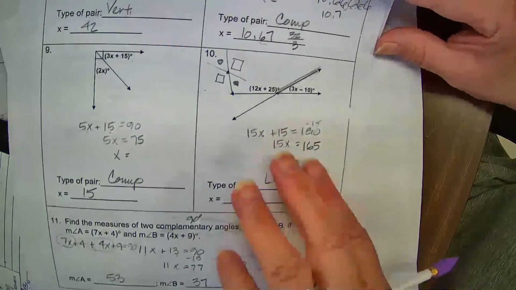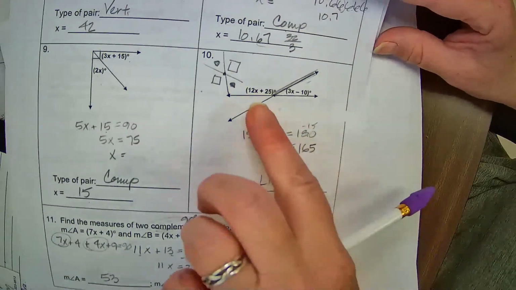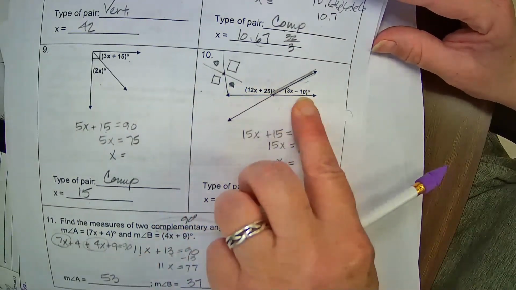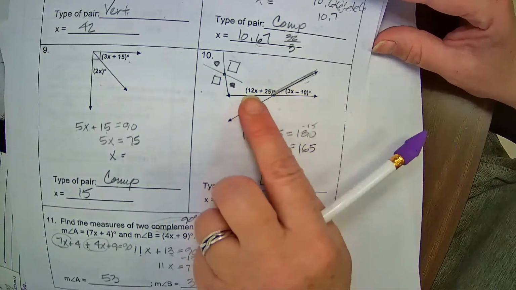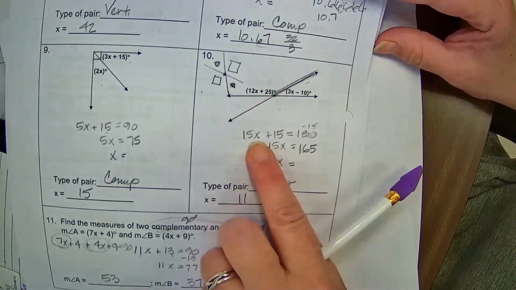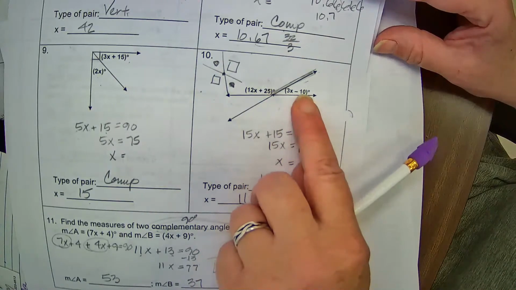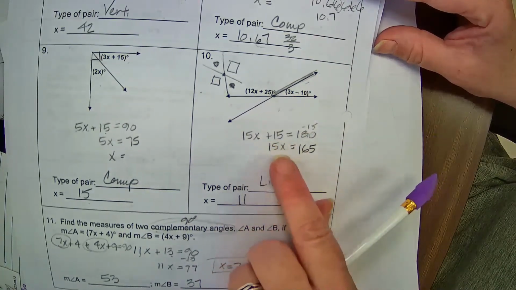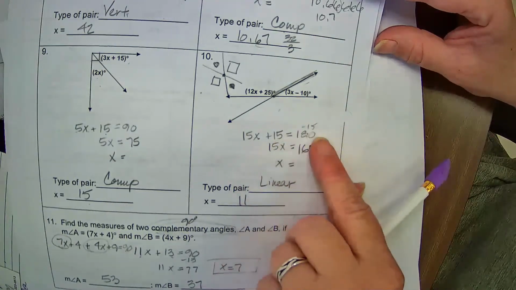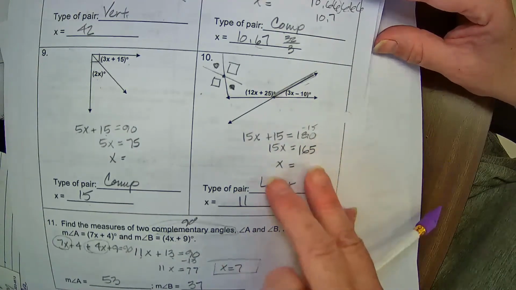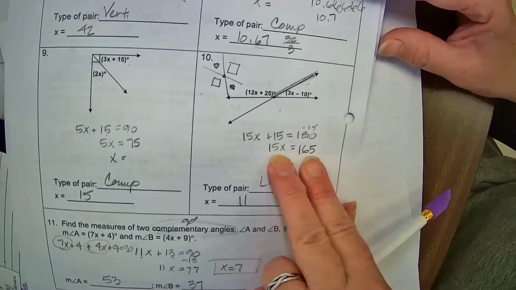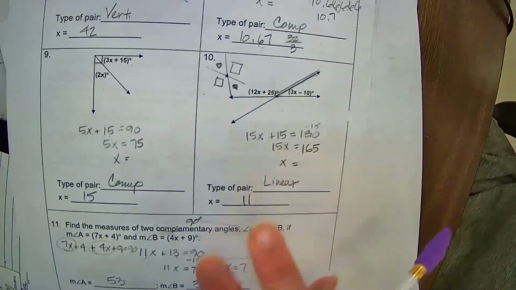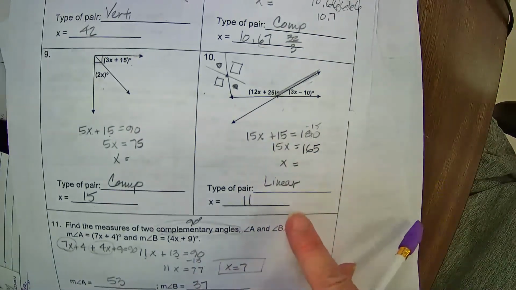All right, so now you say this plus this has to equal 180. So 12 and 3 is 15x. 25 minus 10 is 15. Okay, so we subtract 15 from both sides. I forgot to do that. Okay, all right. So does everybody who didn't get 11 understand where you got off there?